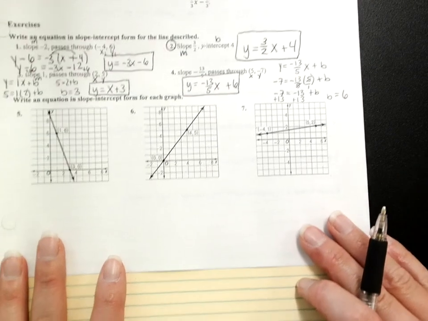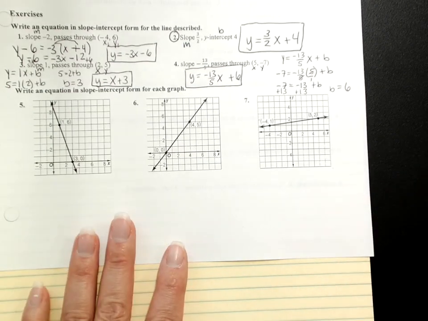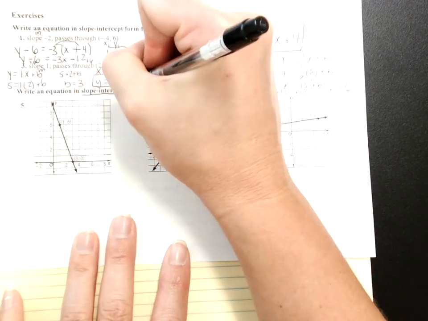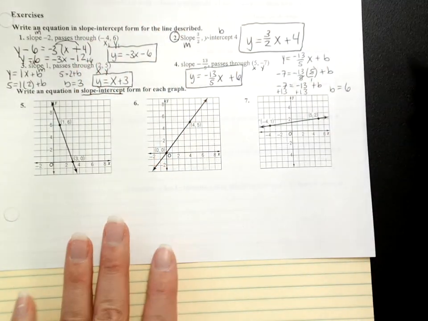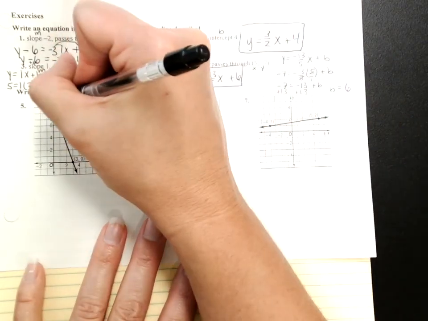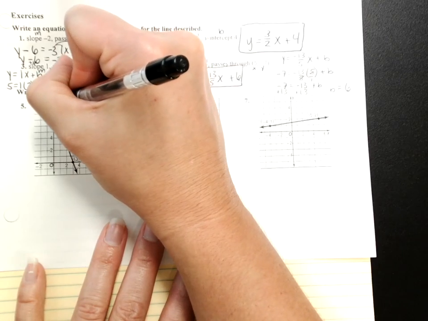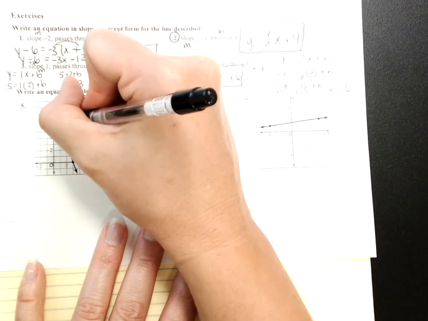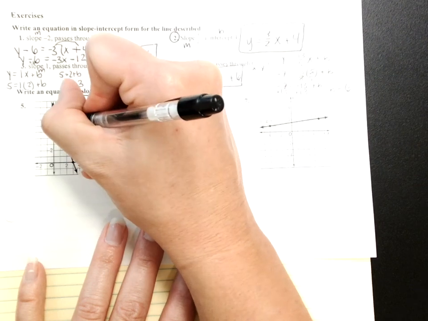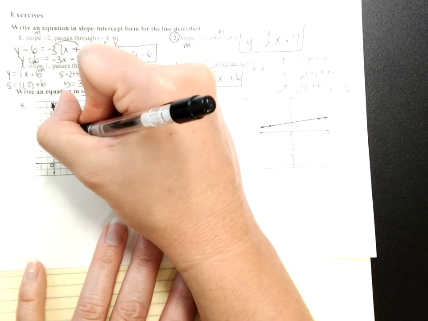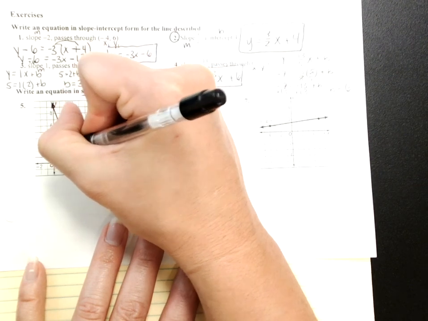Whenever you have the line already graphed for you, should be super easy. Notice it does say in slope-intercept form. Okay, so I have my y-intercept right there. What is my slope? Well, they've drawn two very nice points here. 1, 2, 3, 4, 5, 6.